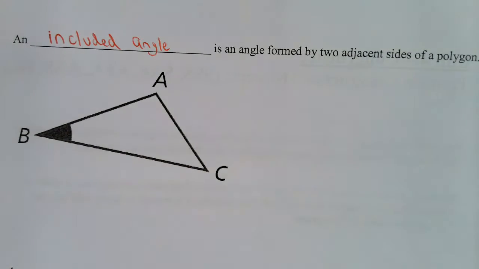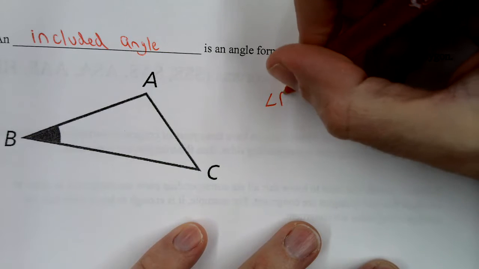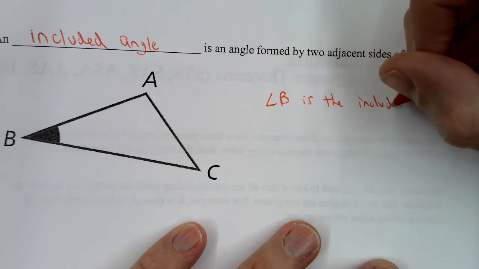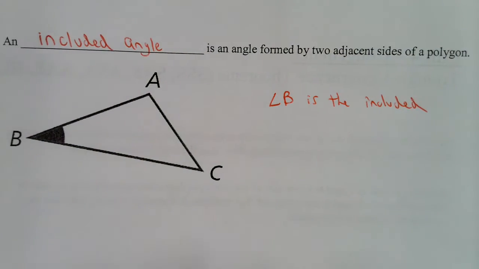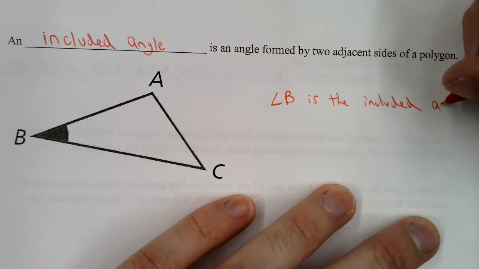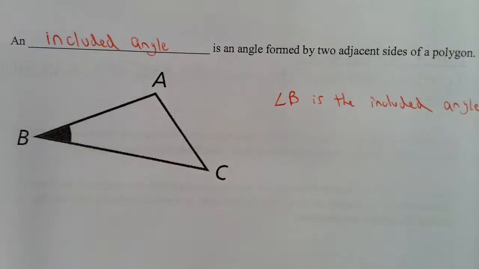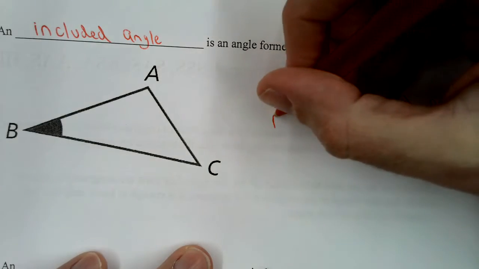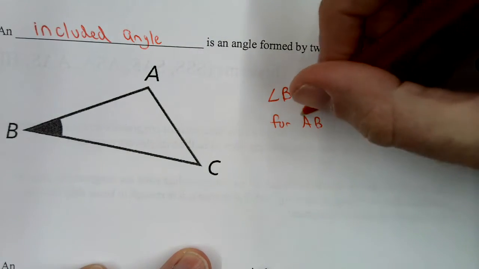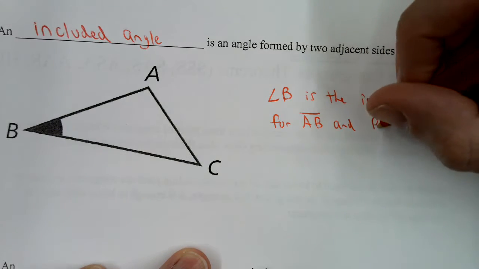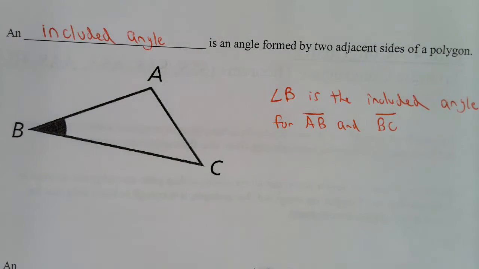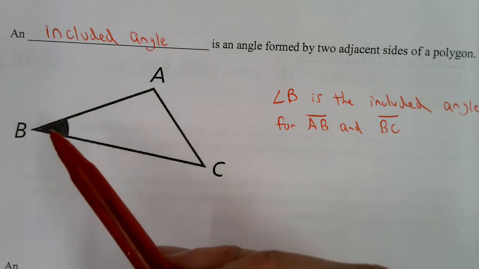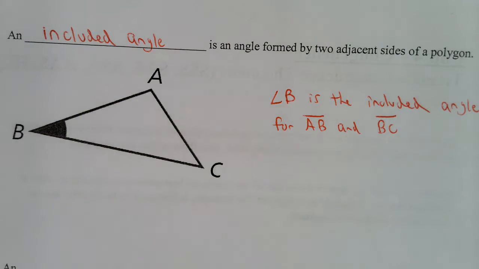So, for example, angle B is the included angle for AB and BC. That's just one example. If I'm talking about sides AB and BC, and I say, what is the included angle? It would be angle B, because that's the angle in between them.